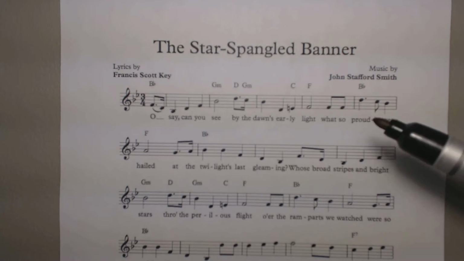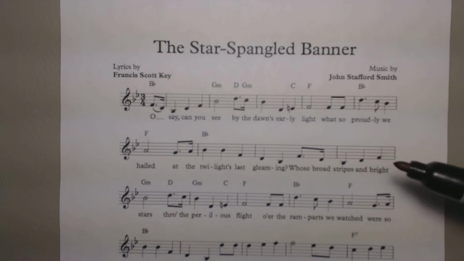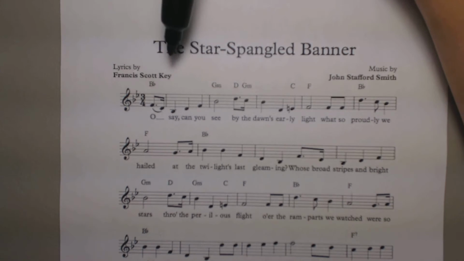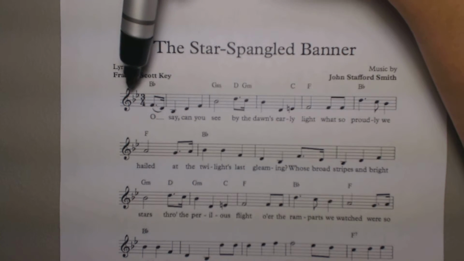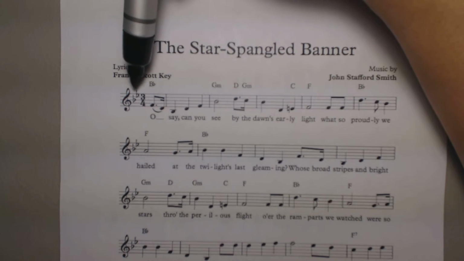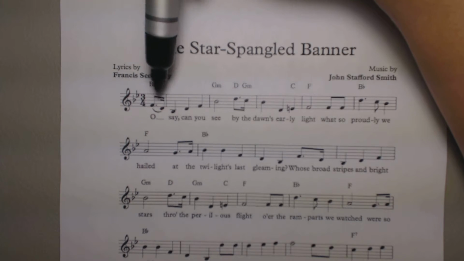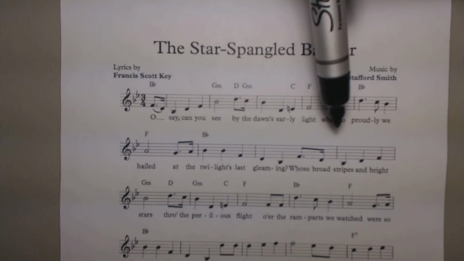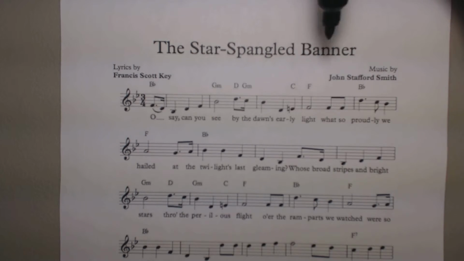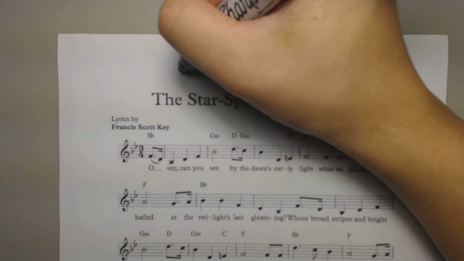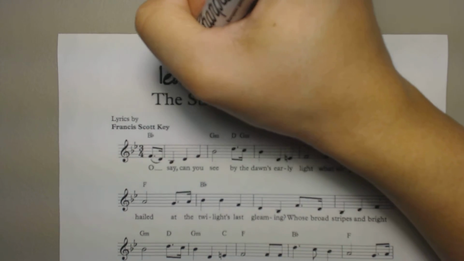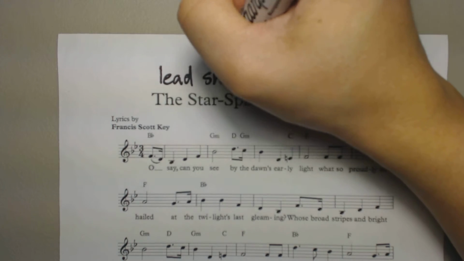But it also doesn't have a bass clef, right? So this just has the treble clef. It has your key, right? You have a treble clef. We have our key right here, and we have our time signature. But we don't have the bass clef. So something like this is called a lead sheet.